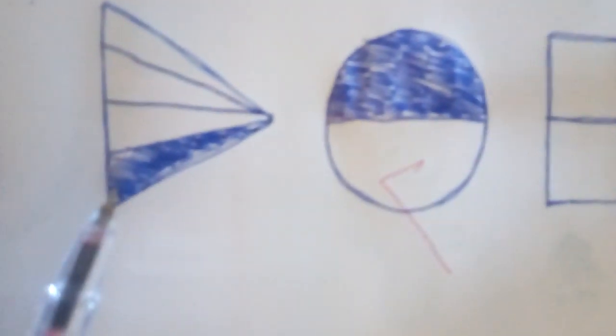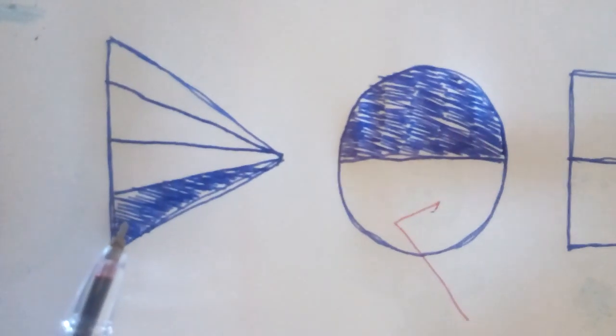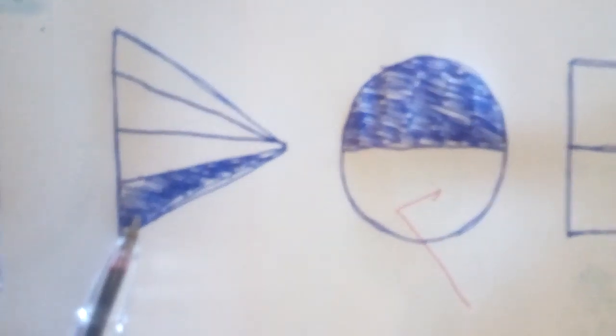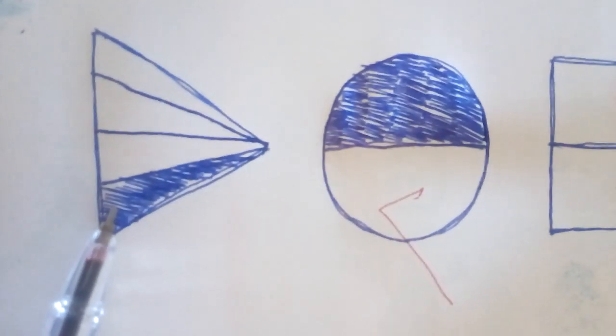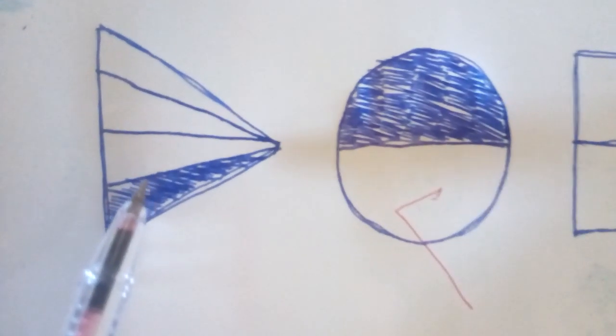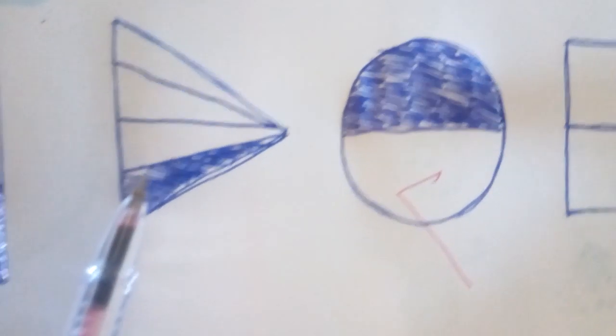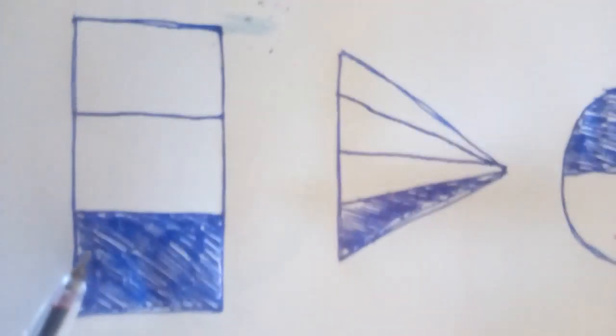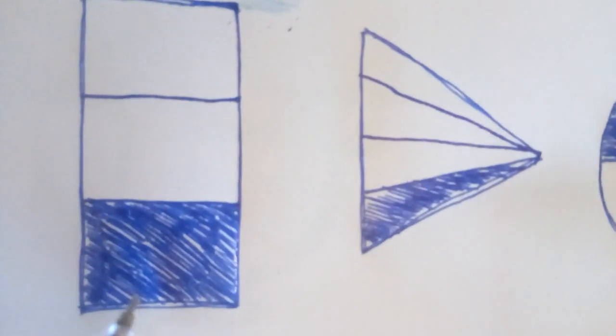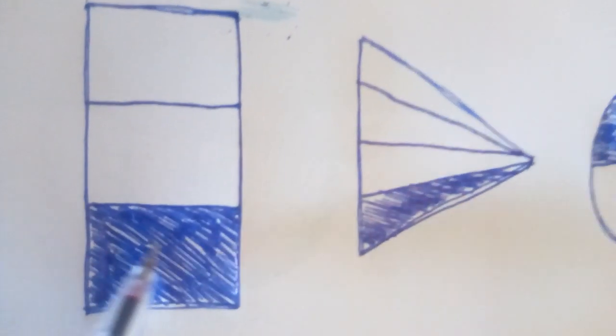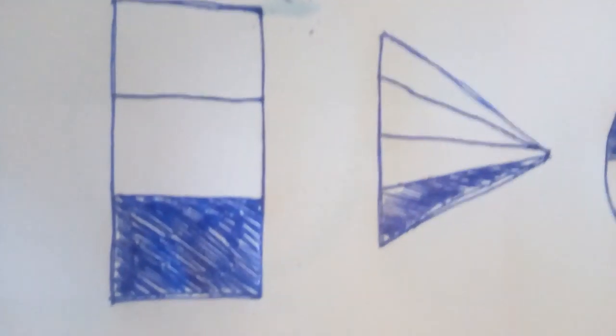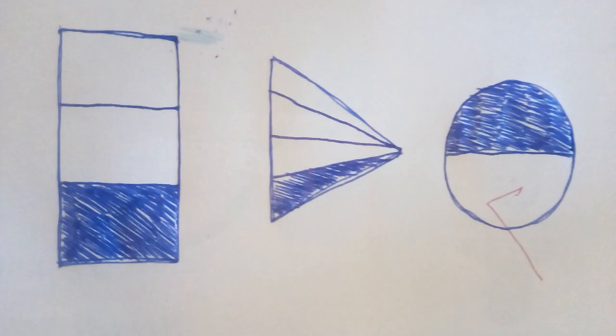Look at this. This is not at all half. It was not well divided, and not shaded in the proper way. But if you look at this one too, it is the same thing. One part was shaded and we have the other two parts. So it was not divided, neither shaded very well.